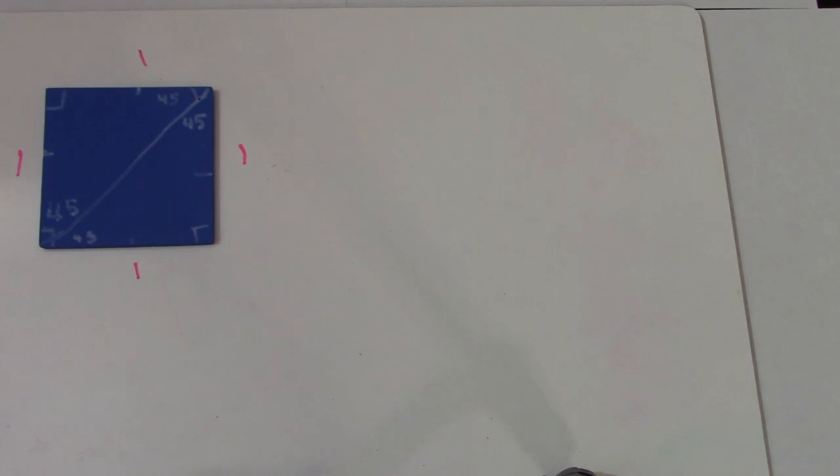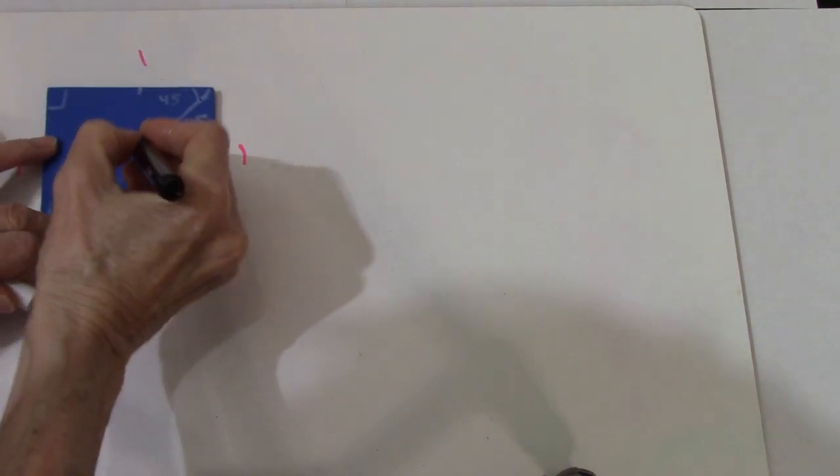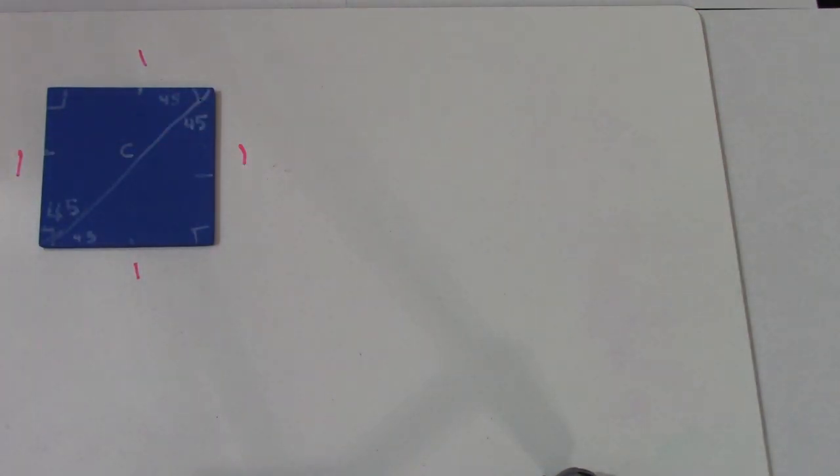My original question is, what is the length of the diagonal of the square? We can use the Pythagorean theorem to find that out. We want to know the length, and I'm going to think of that as c right here, and I'm just going to work with one of the triangles.